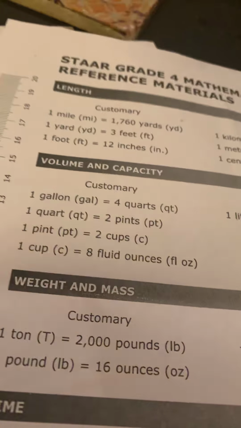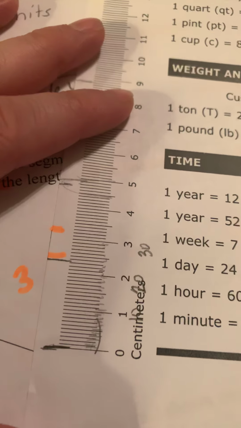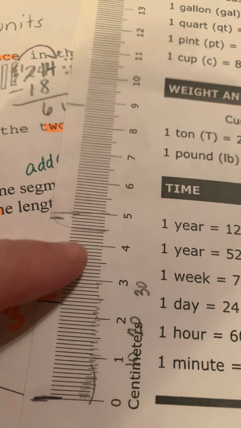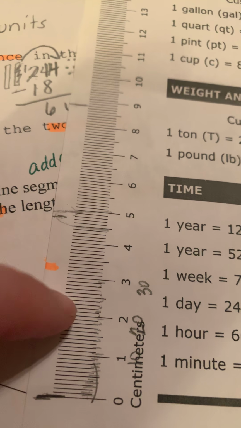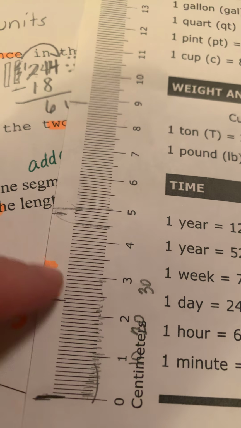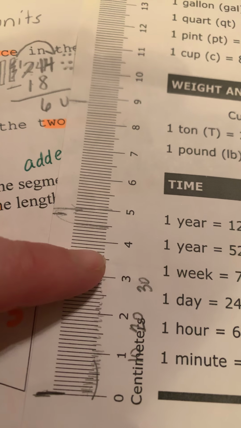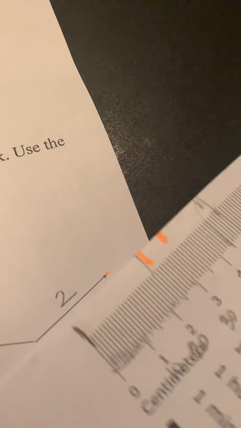I bet you could let him measure the first one by himself. This one, if you get to 0, you can see where I made a mark. It's not quite on half. It's not quite halfway, so I stayed on 3. And then you could make them measure the next one on their own. It was easily 11. And then this last one I would do together.